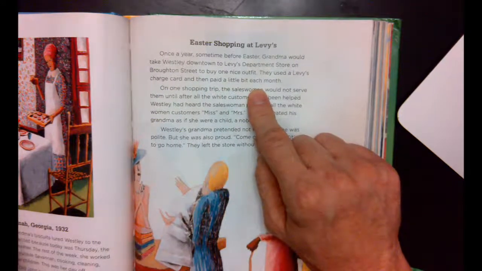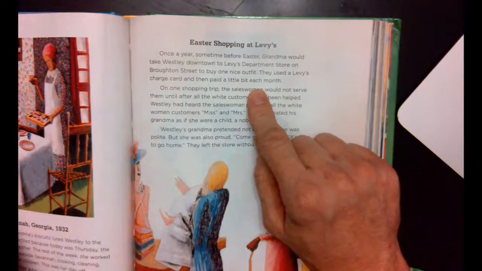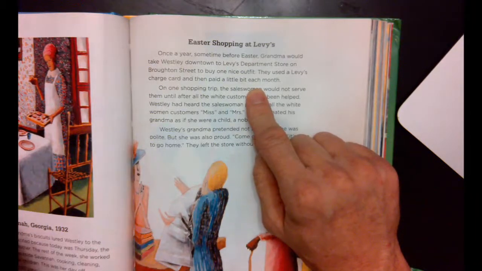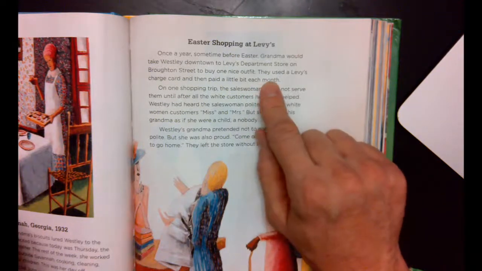They used a Levy's charge card and then paid a little bit off each month. My wife has a Kohl's card. I don't know if your parents shop at Kohl's at all, but maybe they have a Kohl's card or a Macy's card. So this is just like our Kohl's.